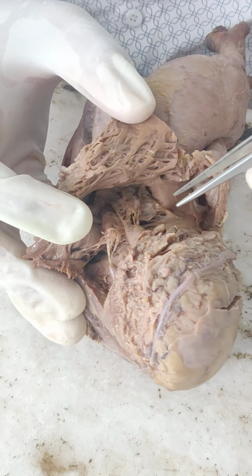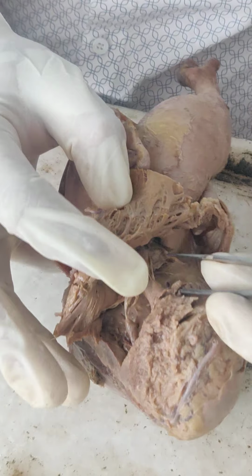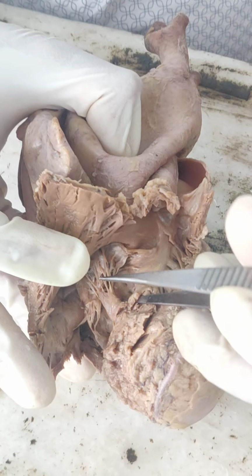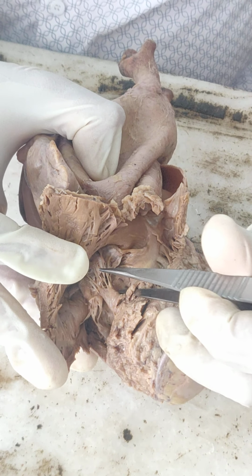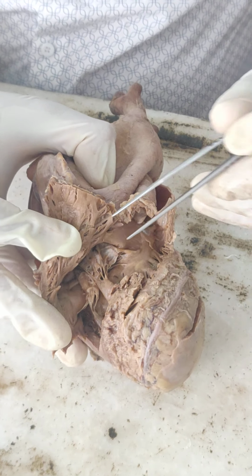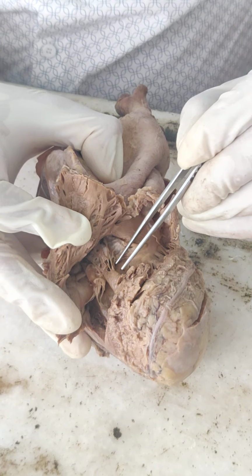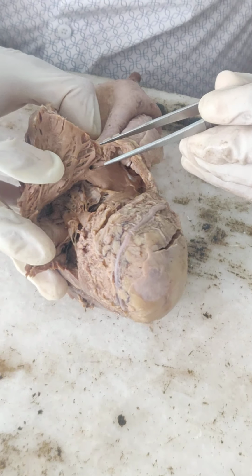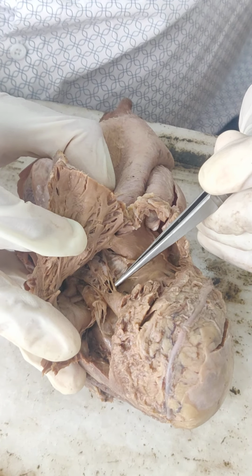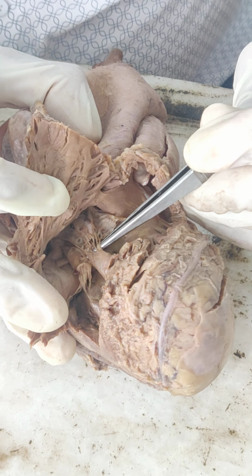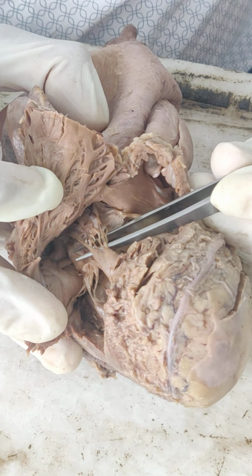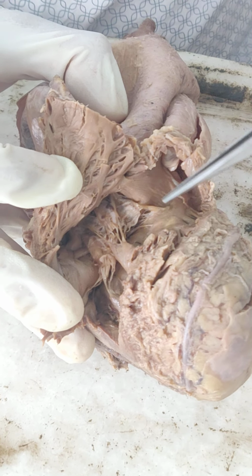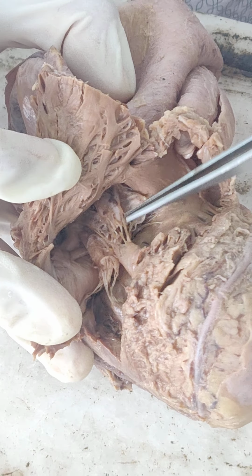The bridge has two ends attached to the wall, and the middle part is separate and not attached to the wall. It is called the moderator band. Third is the pillar, with one end attached to the ventricular wall and one end attached to the cusp by the chordae tendineae, the thread-like structures attached through the papillary muscles to the cusp.